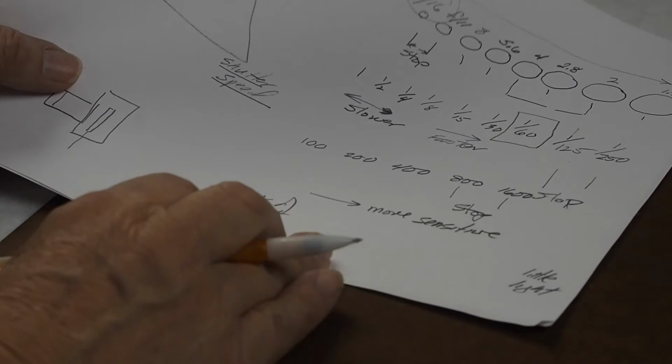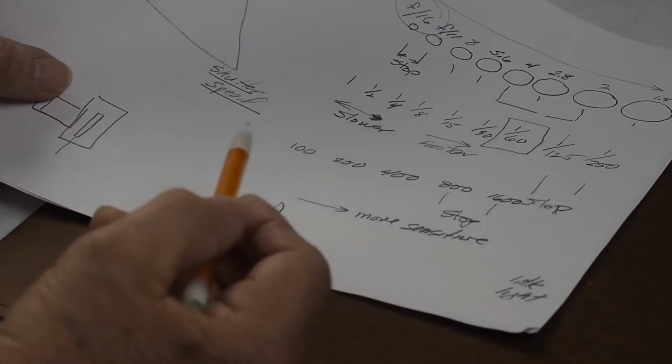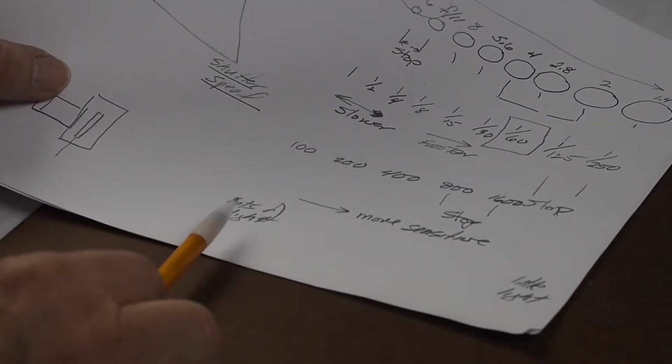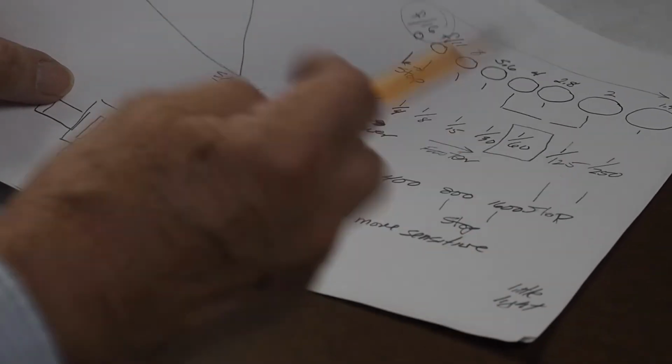Now, today's cameras will often go way beyond 1600. If you have a point-and-shoot camera, 1600 might be its max, 3200 might be its max. But most cameras today will certainly go to 6400, some to 12,800 and beyond. So you just look at your ISO settings and you can see what your camera supports.